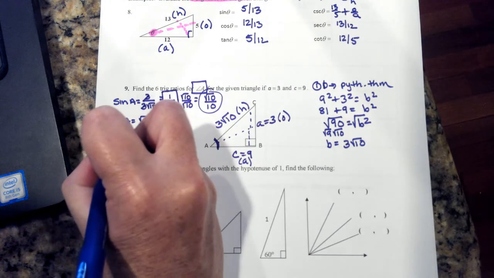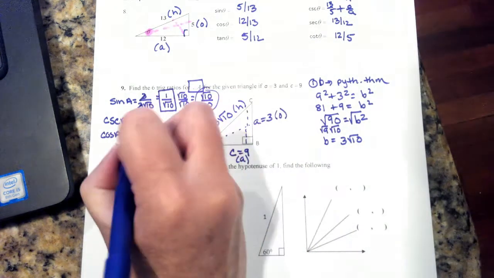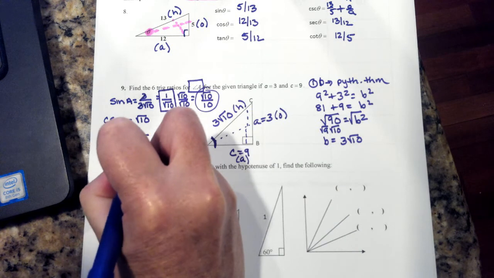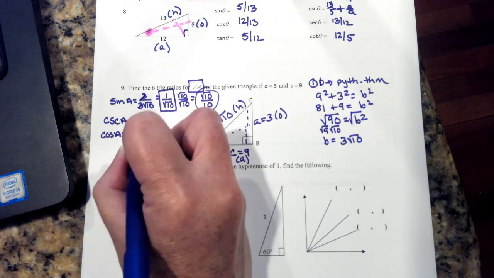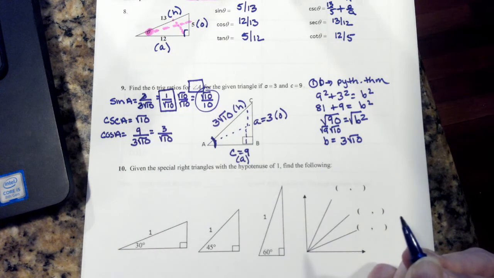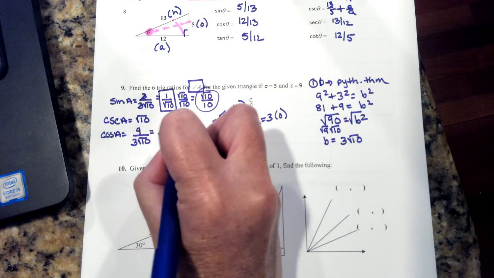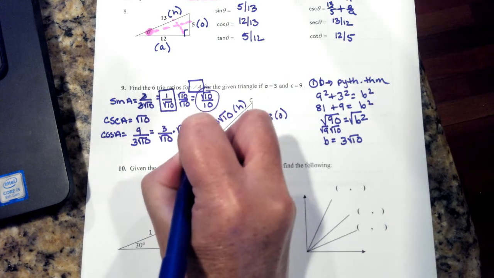Cosine is the adjacent over the hypotenuse. So that's 9 over 3 square root 10. There is a common factor I can divide out of 9 and 3, which is 3. So that's 3 over square root 10. Again, I'm going to rationalize that denominator. That's going to give me square root 10 over square root 10. So that gives me 3 square root 10 over 10.